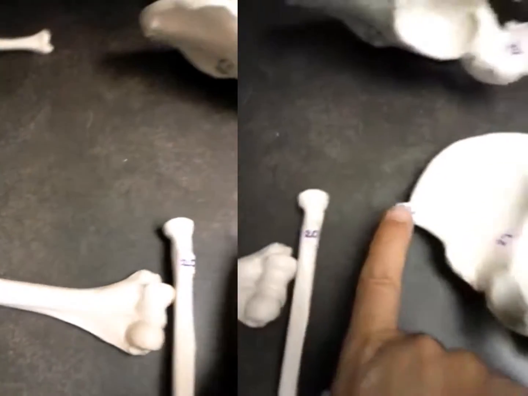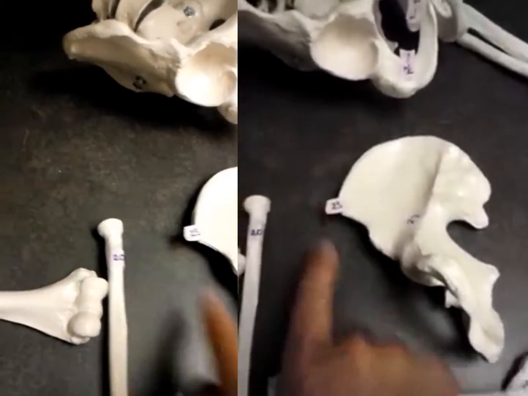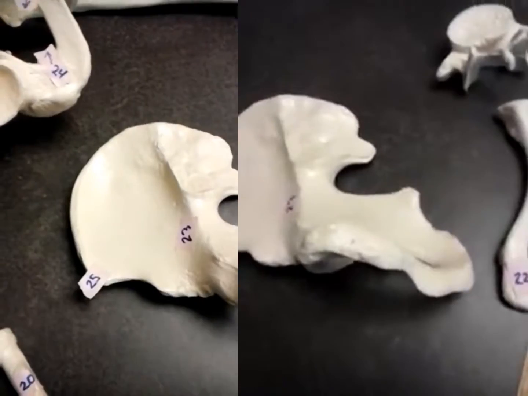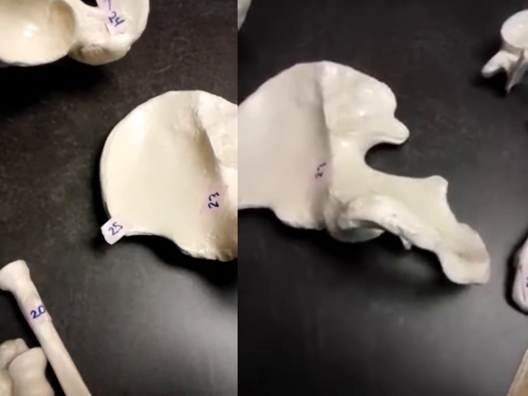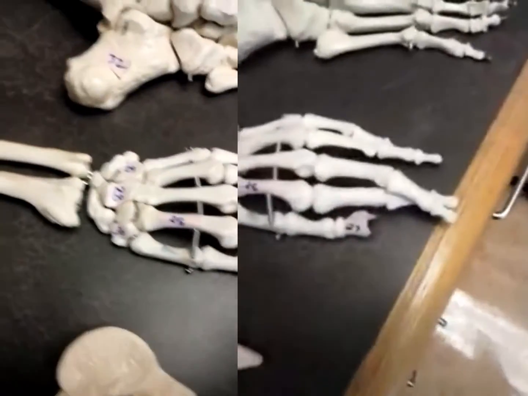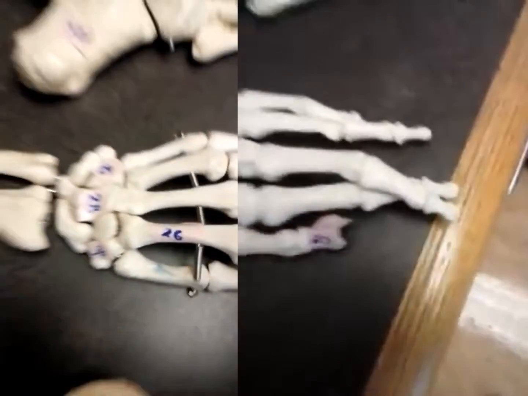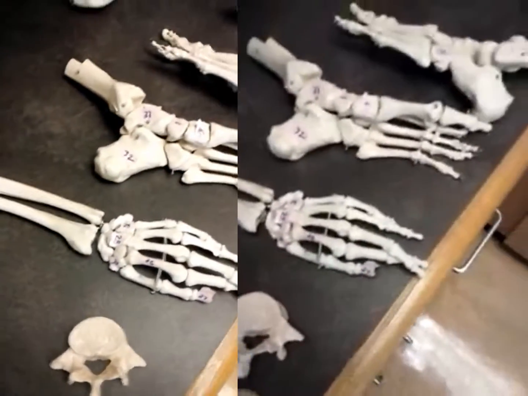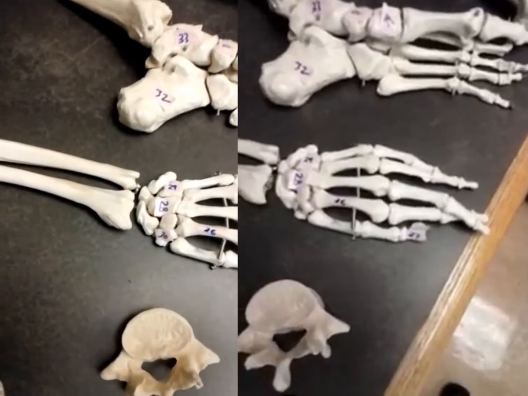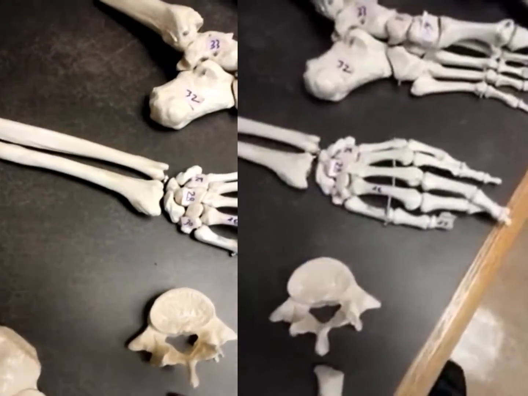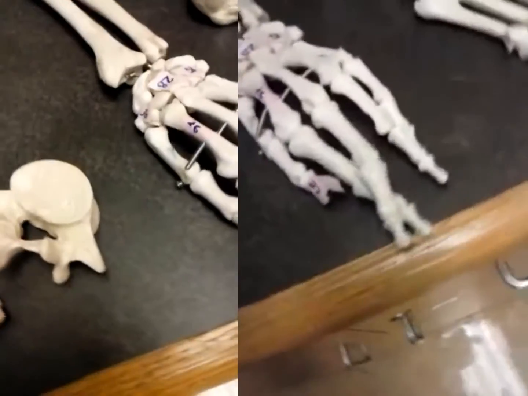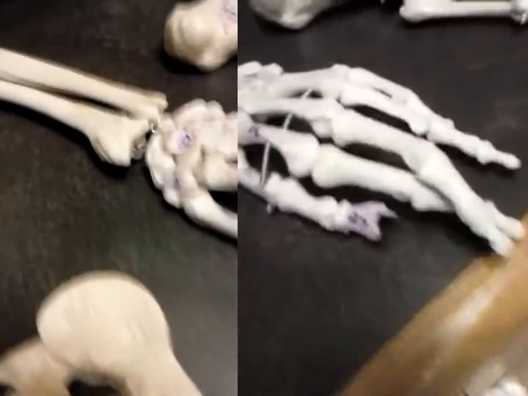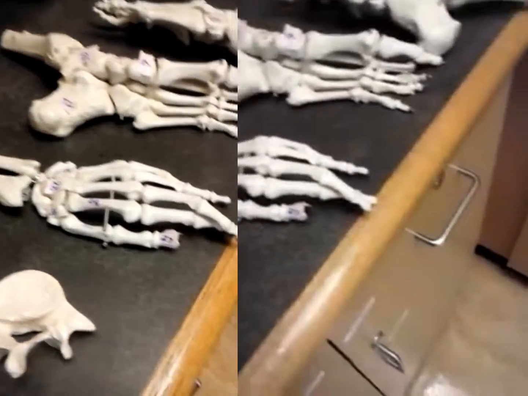Number 25 is the anterior superior iliac spine. That thing sticking out right there. 26. This one right here, 26 is metacarpal 2. Roman numeral 2. Metacarpal 2. 27. 27 is distal phalangeal bone. Distal phalangeal bone.